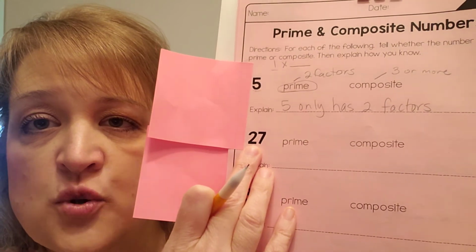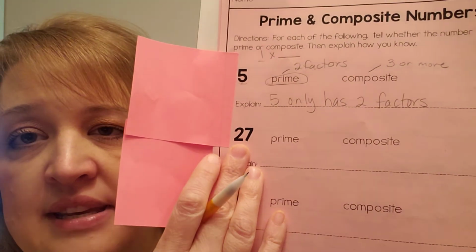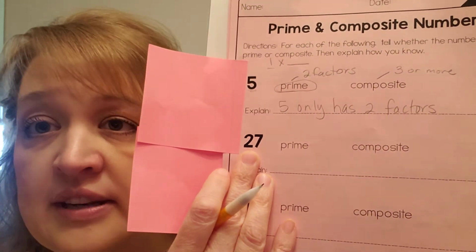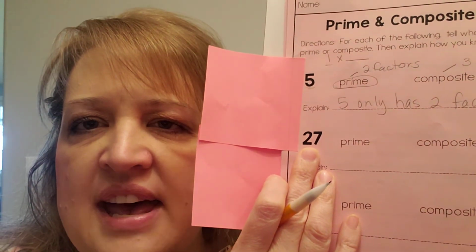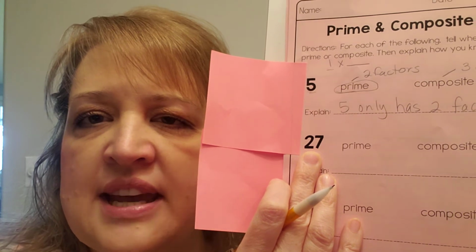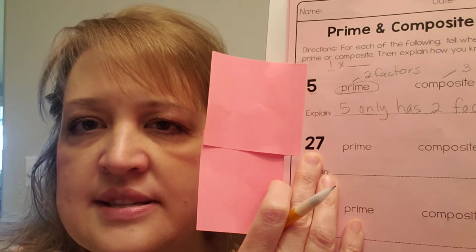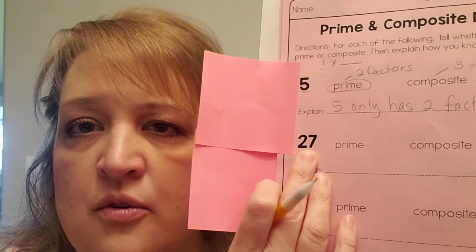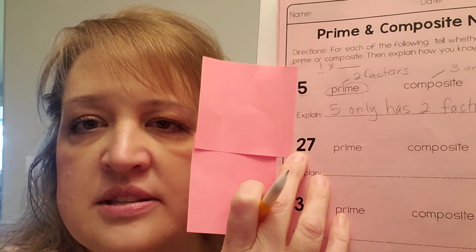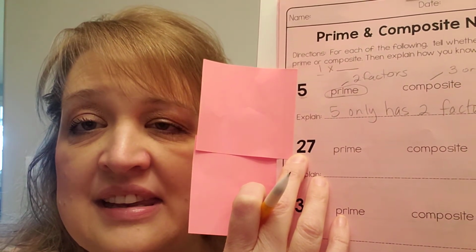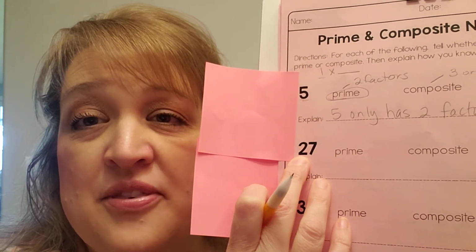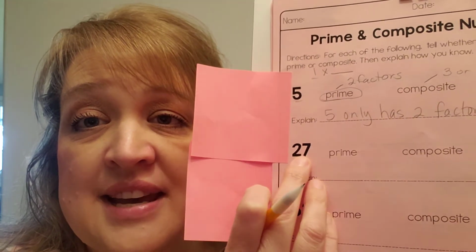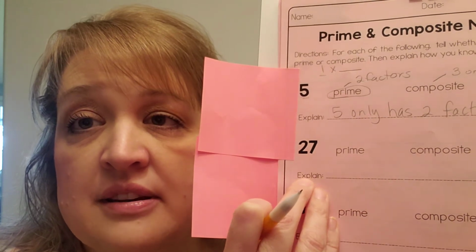All right, let's look at 27. I know that 1 and 27 work, but are there any other numbers that, if I multiply together, the answer equals 27? Well, I know that if I add 7 plus 2, that gives me 9. And if I count by 3s, I land on 9. So I'm thinking that 3 times something is 27.